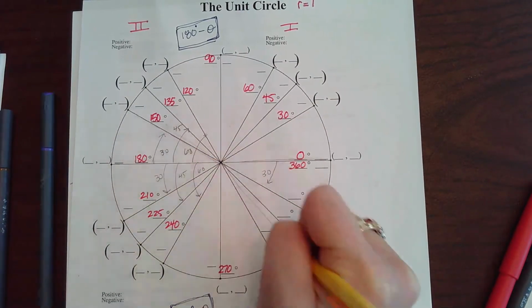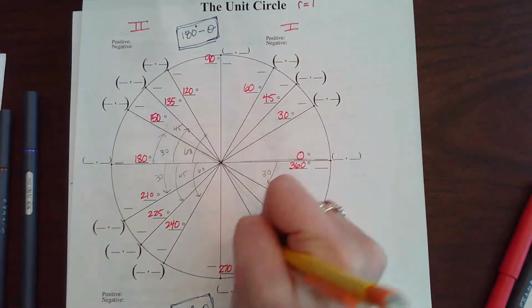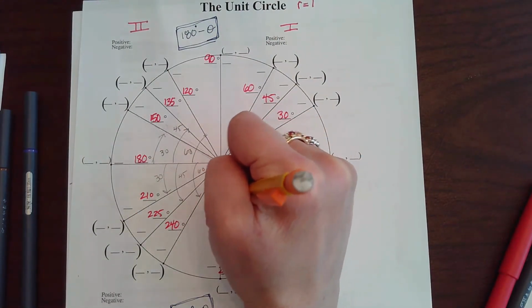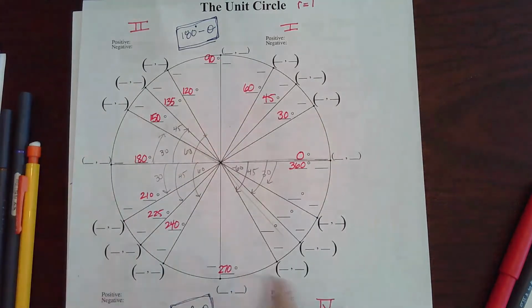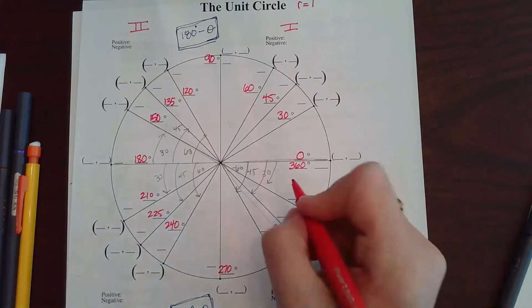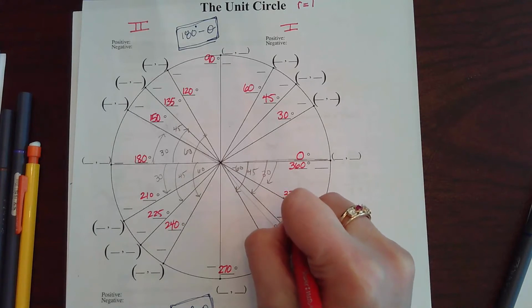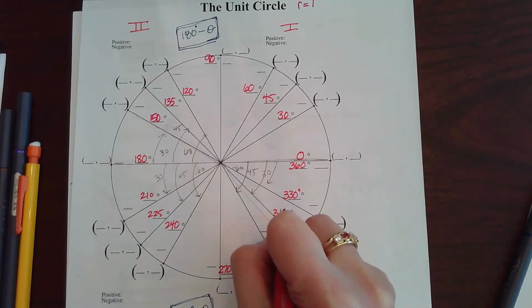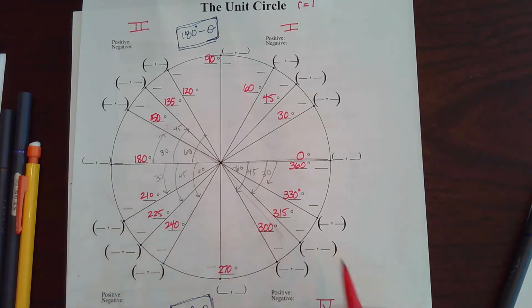This angle right here would be 360 minus 45. And then this angle would be 360 minus 60. If you think of it as subtraction, it's a little bit easier. So 360 minus 30 is 330. This would be 315, and this would be 300. So those are all the angles that we're dealing with in degrees on the unit circle.